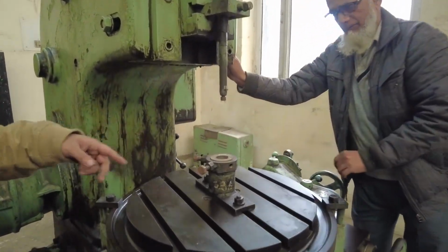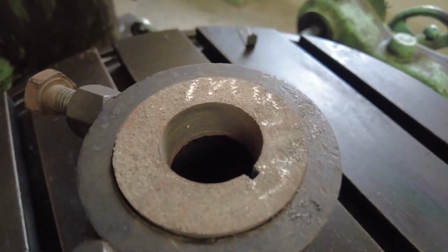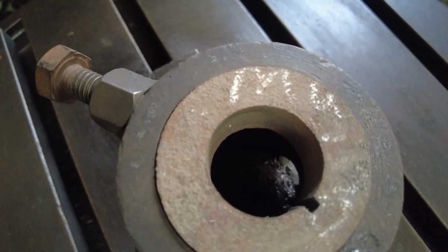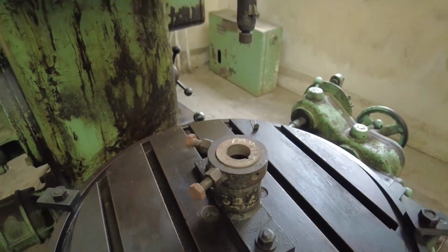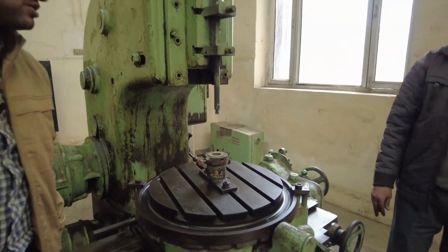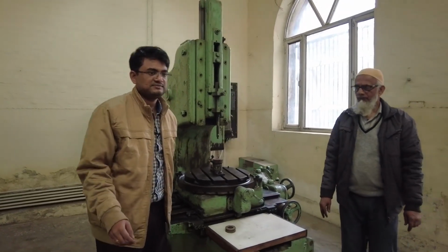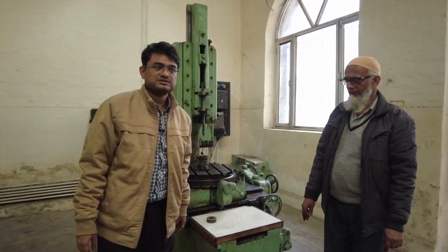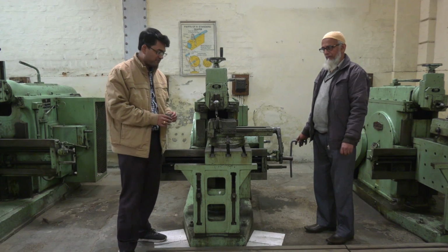So now you can see the slot which has been created due to the downstroke movement of the tool. Like this, if we rotate the workpiece, it can be cut at any angle we desire. So this is the slotting operation which can be used for making keyways. Now we will see the next operation. Okay students, the next operation we will see is the shaping operation.